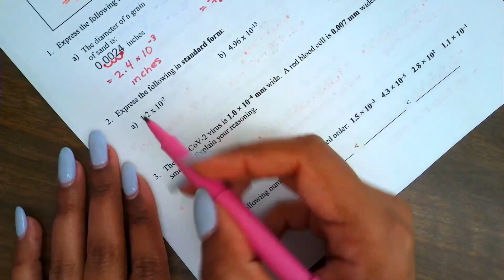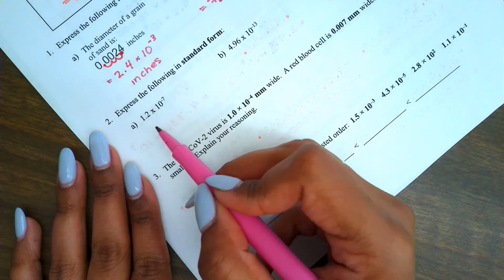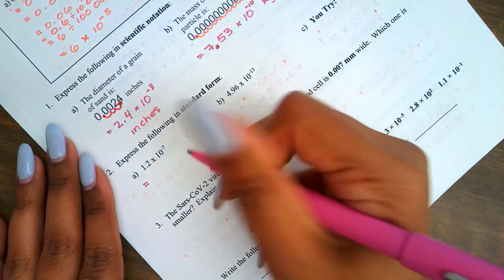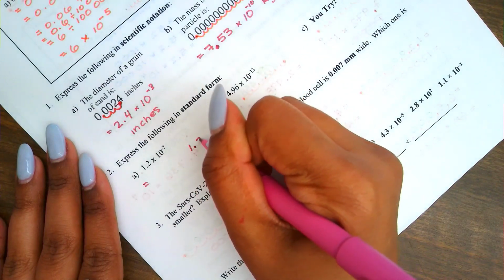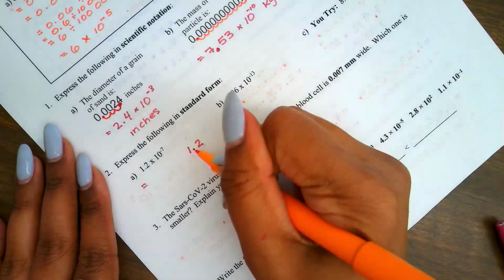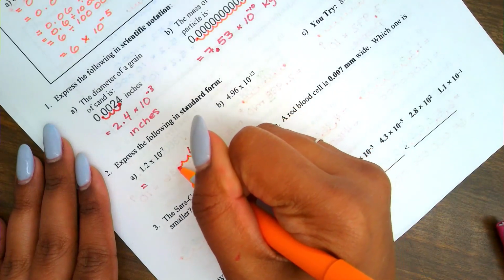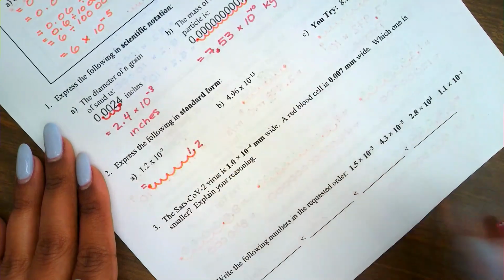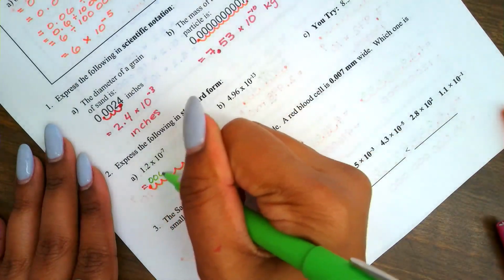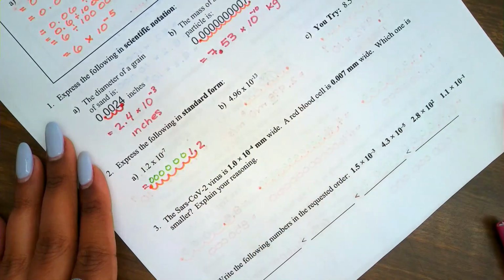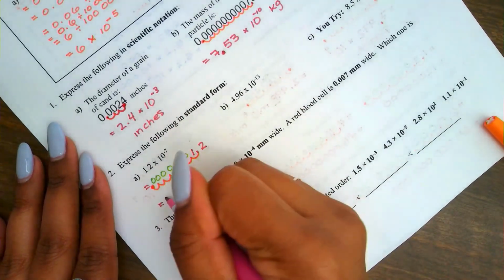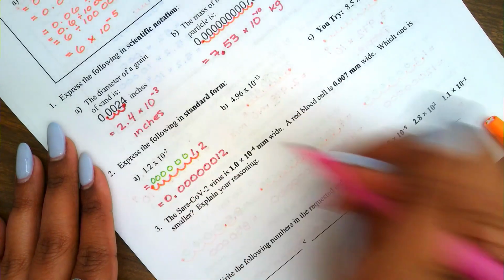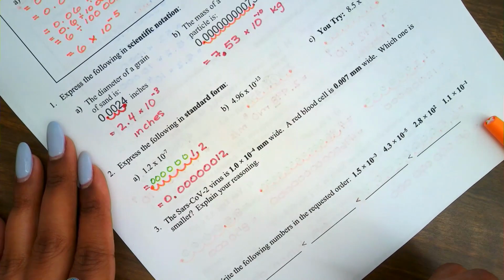They want us to now take it in scientific notation and put it into standard form. So here I have 1.2. But they want me to go backwards 7 times. 1, 2, 3, 4, 5, 6, 7. Right here. And in all of these spots, I'm going to have 1, 2, 3, 4, 5, 6 zeros. So my answer is actually going to be 0 point, and then 1, 2, 3, 4, 5, 6 zeros, 1, 2. Okay?